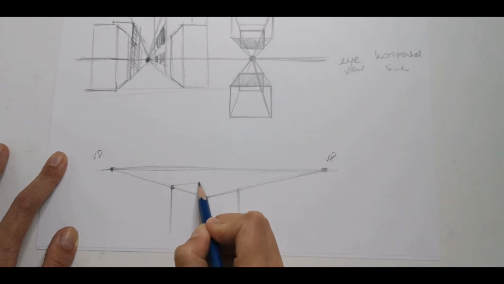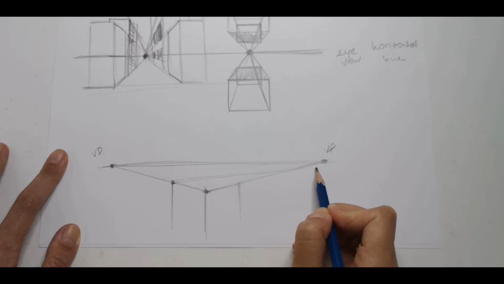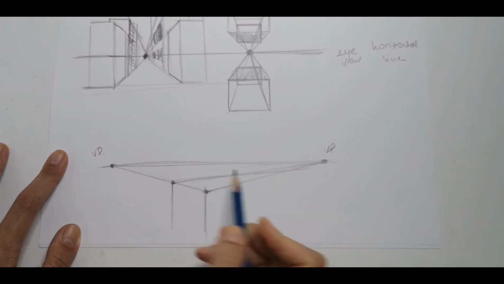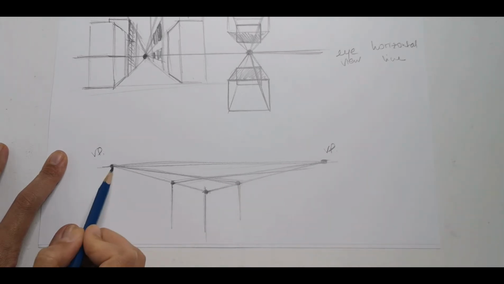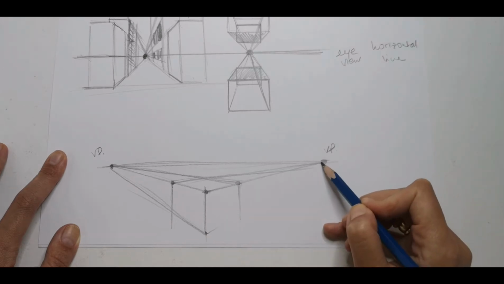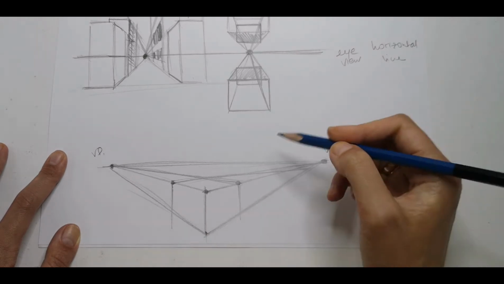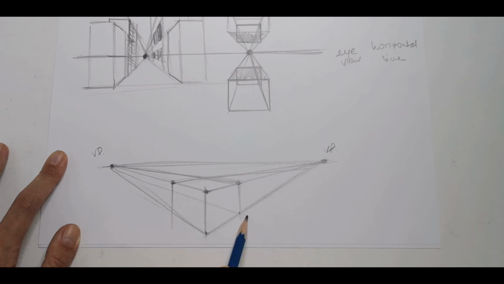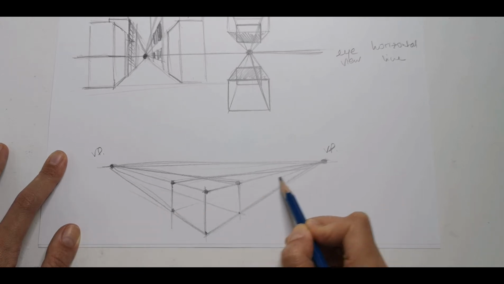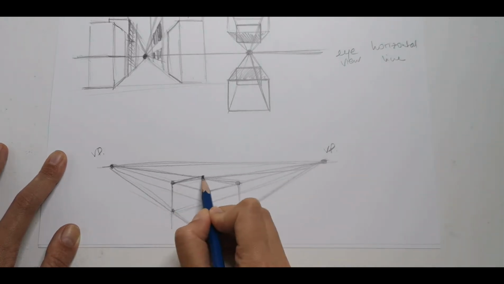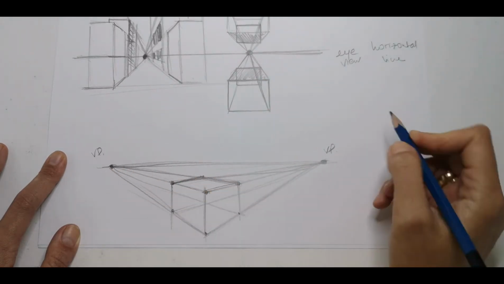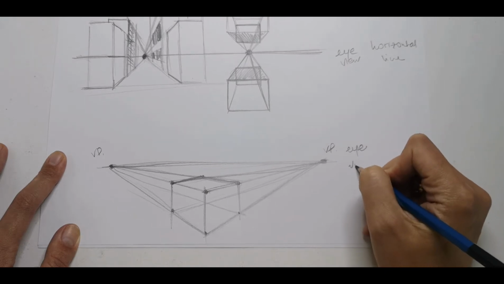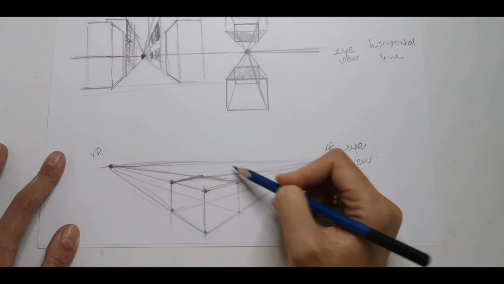From this top I will go into this vanishing point, and from this over here. Same I'm doing over here. It is when we see the cube from the top, so our eye view is above the cube.